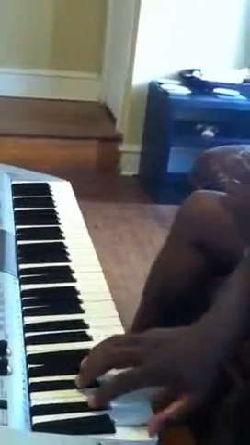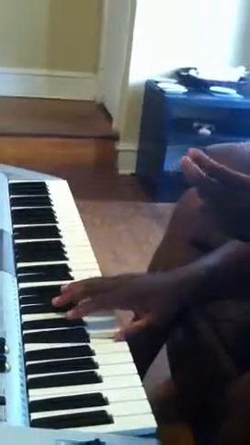C diminished. Every minor third, every key, every note that is a minor third is the same note. They are relative to each other. So if I start a third up, it's going to be the same scale. Here's the C diminished scale.